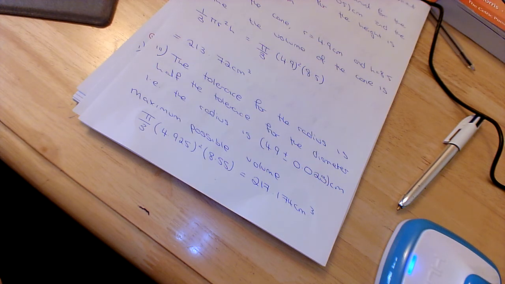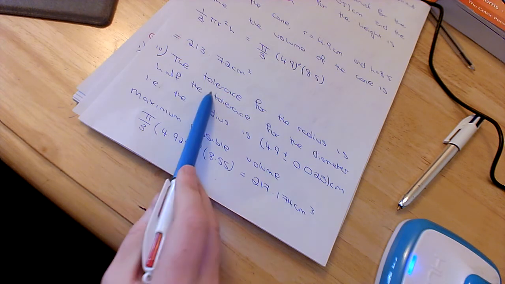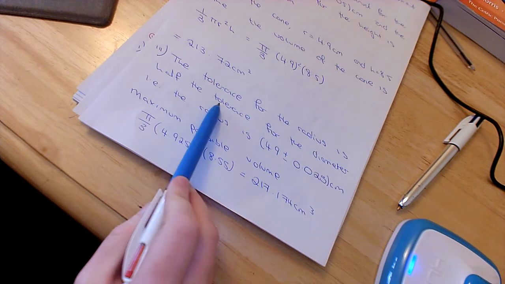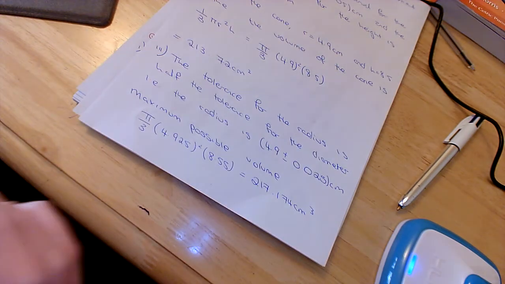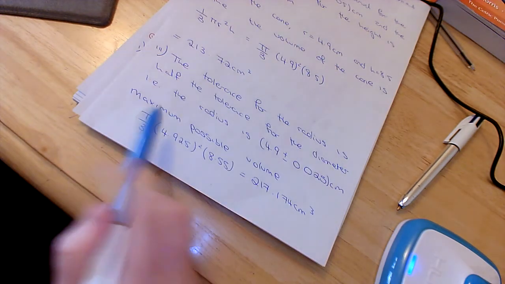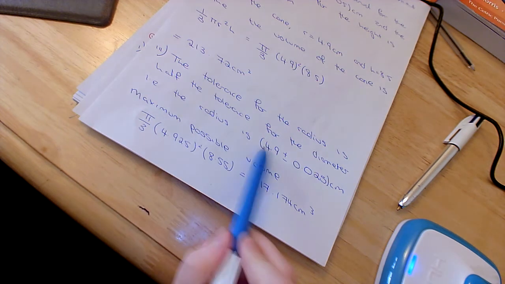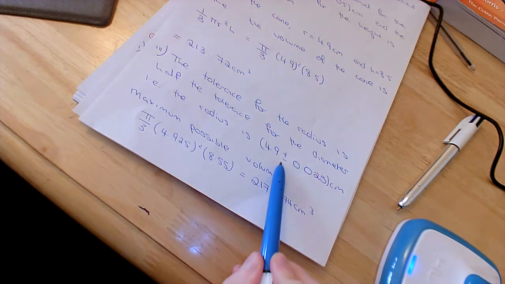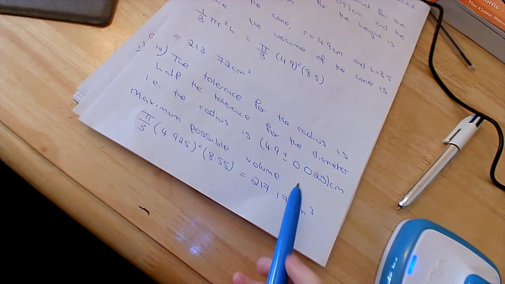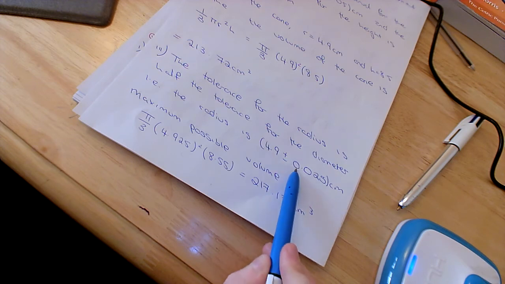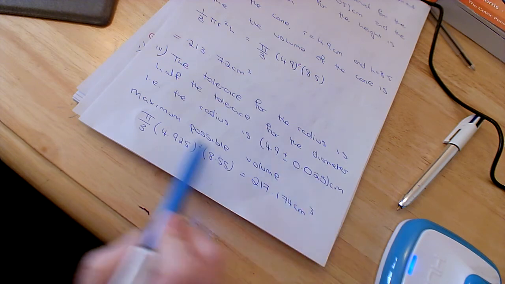Then it says by calculating the maximum and the minimum possible values of the volume, find the maximum percentage error possible in measuring the volume of the cone. Give your answer correct to 2 decimal places. The tolerance for the radius is half the tolerance for the diameter, and we worked out that was 0.05 centimetres. So the radius is 4.9 plus or minus half of 0.05, which is plus or minus 0.025 centimetres.